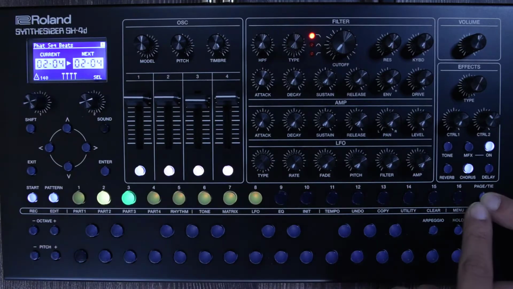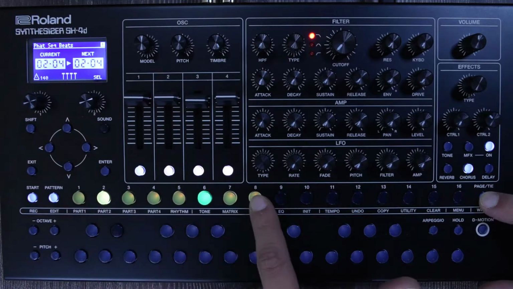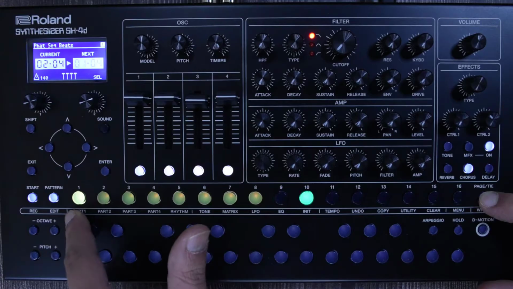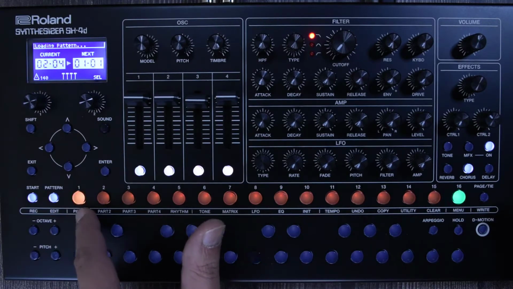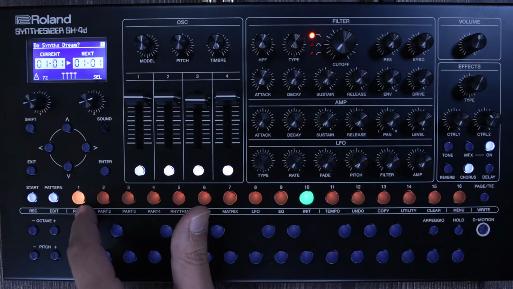If I hold the page and the tie, I can still see the 8 banks. So maybe I want to go to bank number 1, and we are still standing in pattern mode. I'm going back to pattern number 1 of bank number 1.